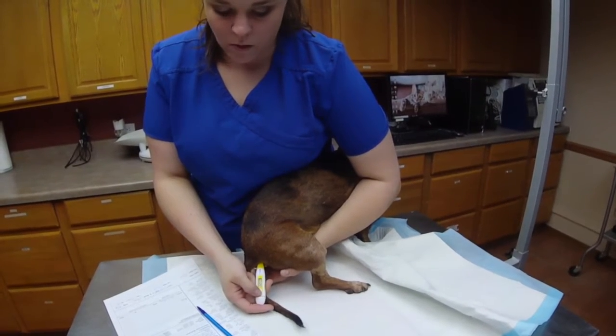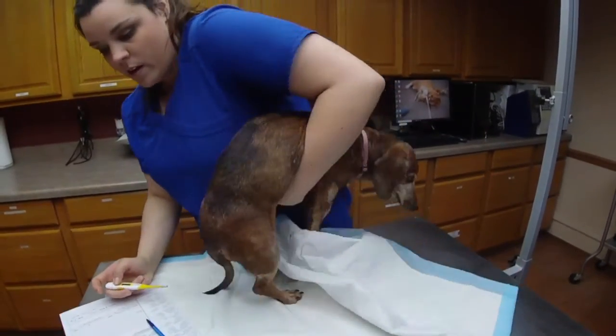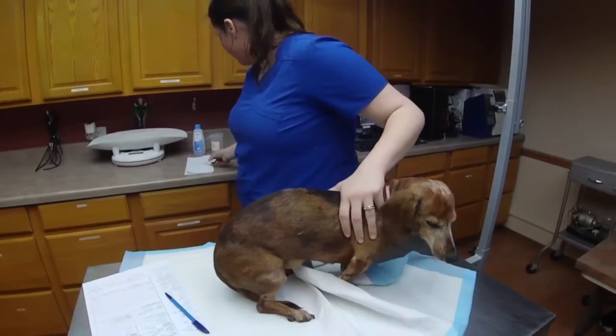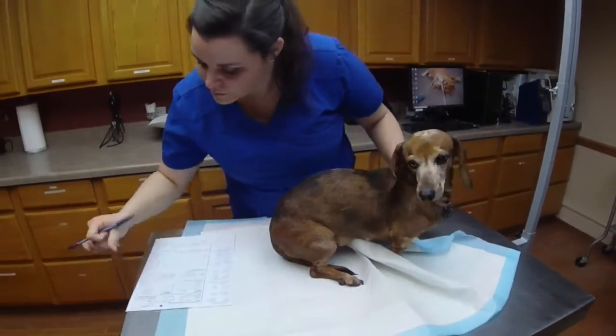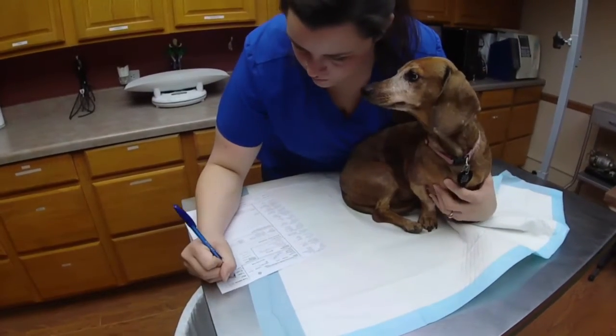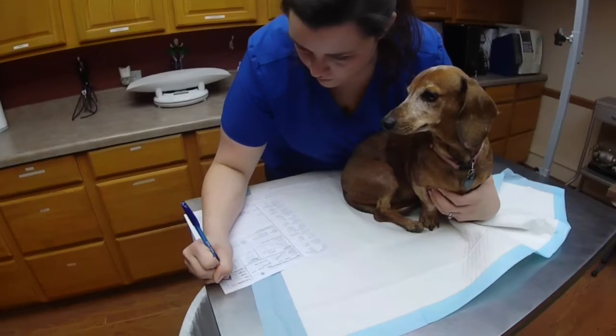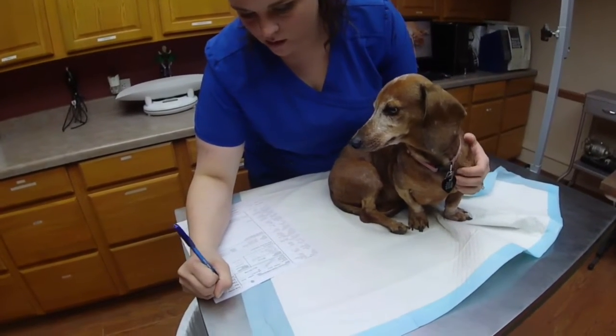And it's reading at 101.4. Normal for dogs is 101.5. So she is good there. You bunched this all up. We'll record that. Eats Hill's Science Diet.